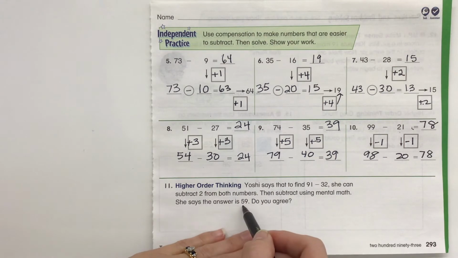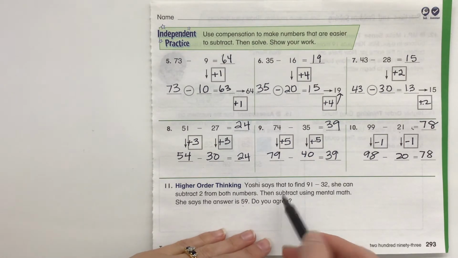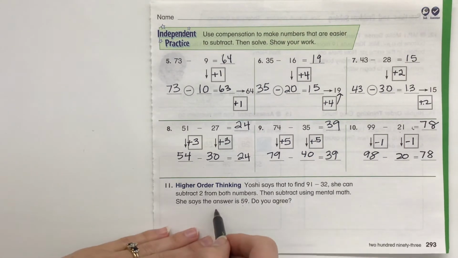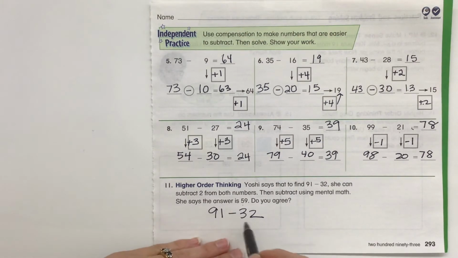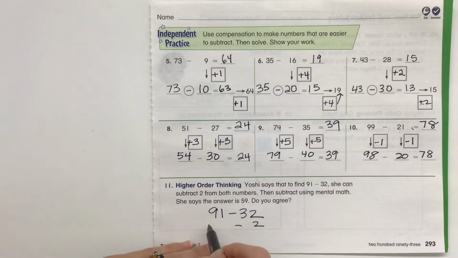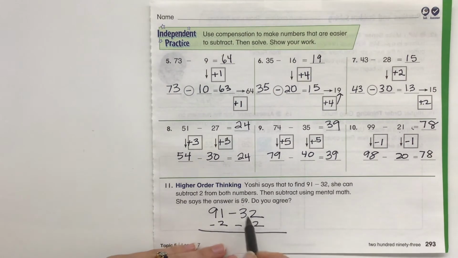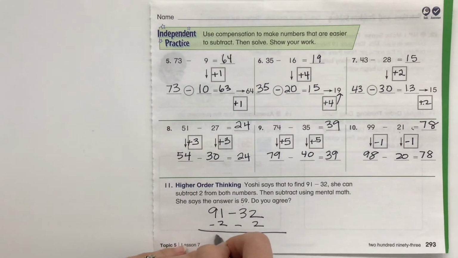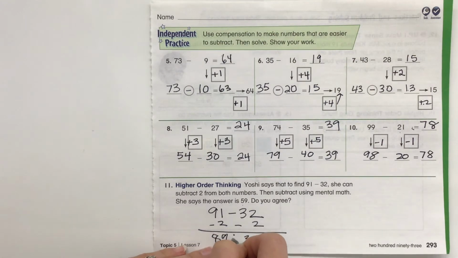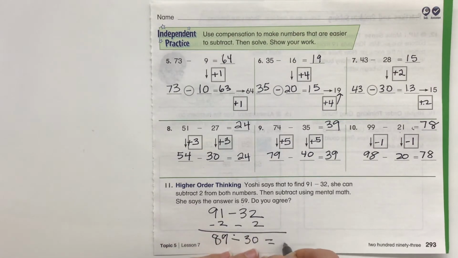She says the answer is 59. Do you agree? Well, let's see what she did. 91 minus 32. So she subtracts 2 over here. Subtract 2, subtract 2. So 32 minus 2 is 30. And 91 minus 2, we're going to count backwards, 90, 89. So you get 89 minus 30 equals.